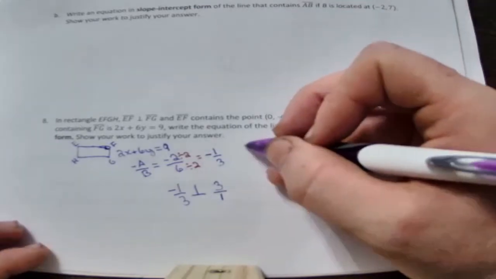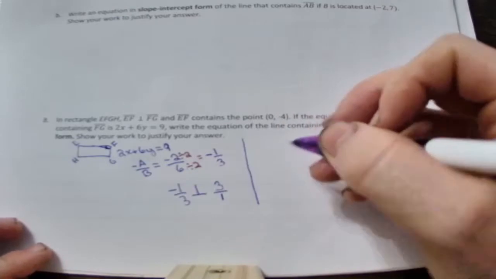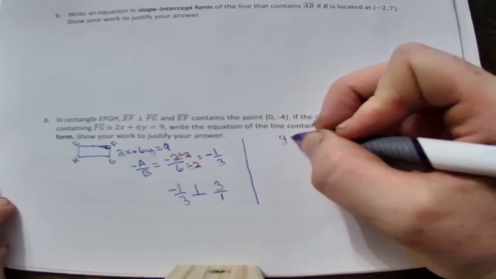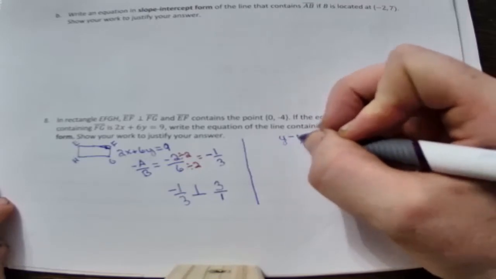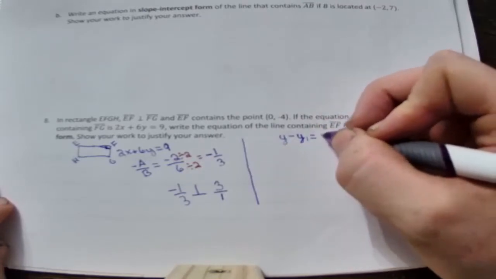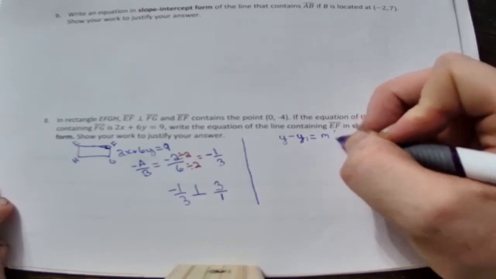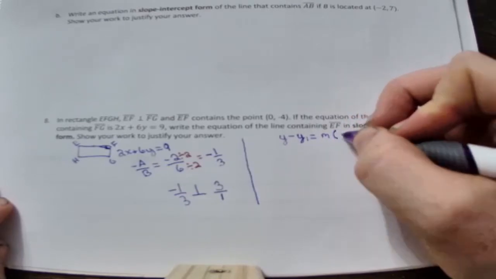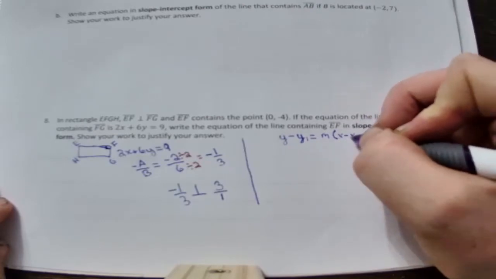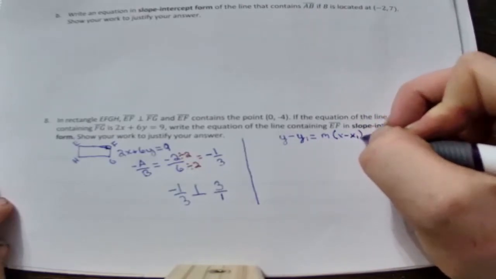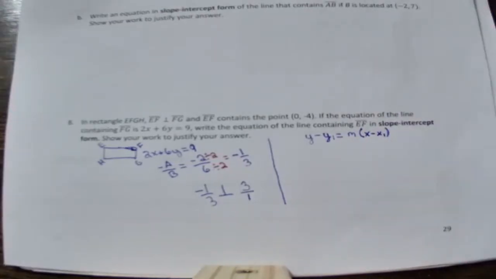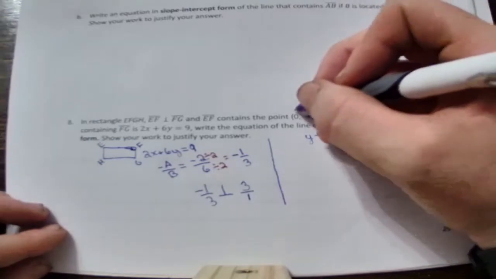So they want us in slope-intercept form, but they gave us a point. So what I'm going to do is use the point-slope form, y minus y1 equals m times x minus x1. Now I'm just going to change the x1, y1.